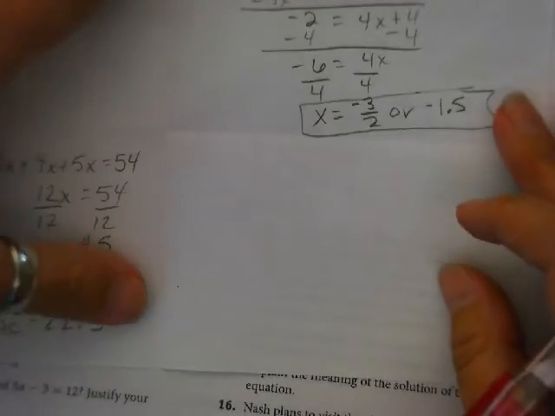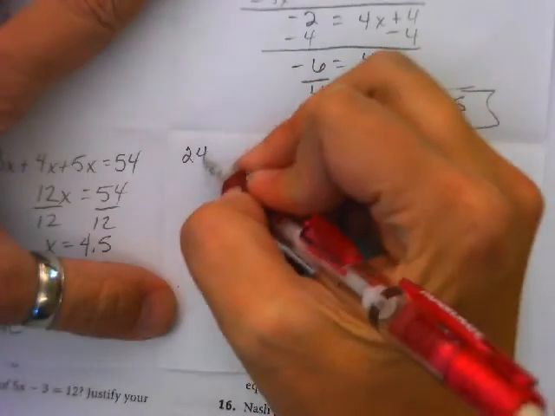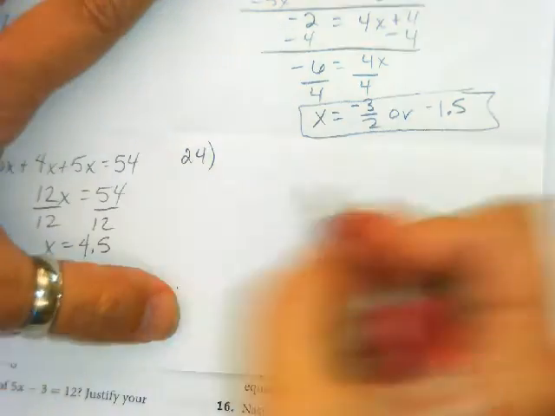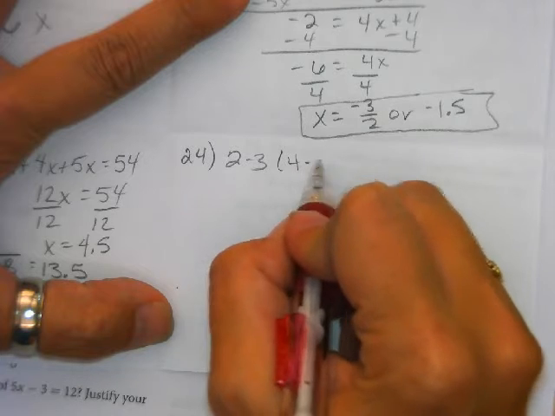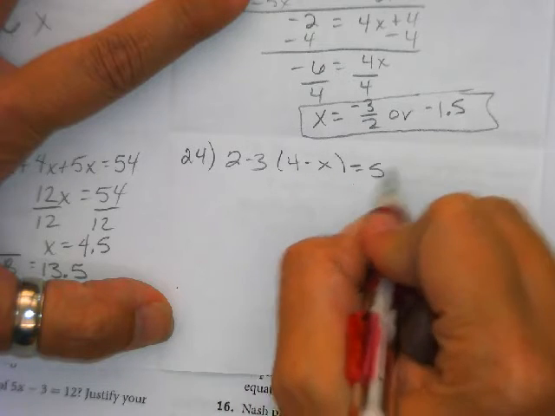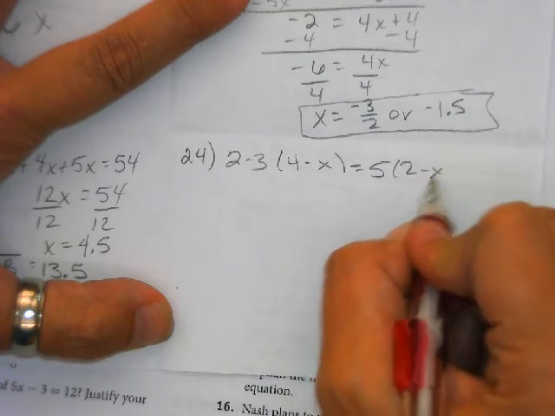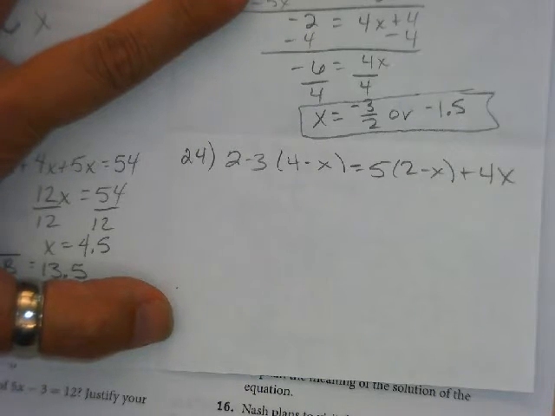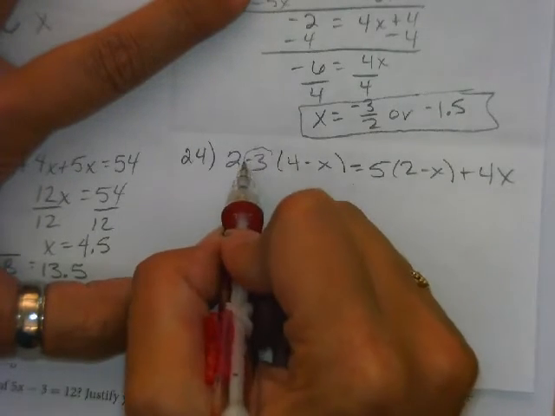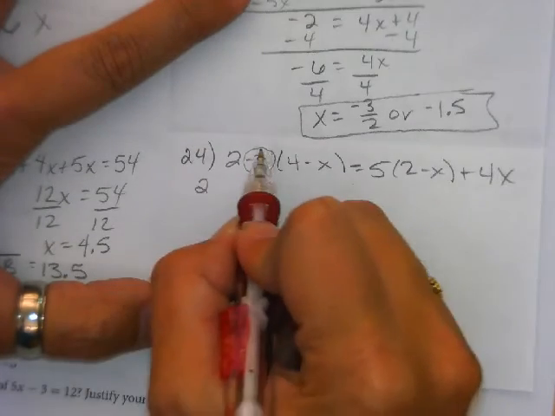Number 24 says 2 minus 3 times quantity of 4 minus x equals 5 times the quantity of 2 minus x plus 4x. Okay, be super careful here when you're distributing. You're distributing this negative 3.